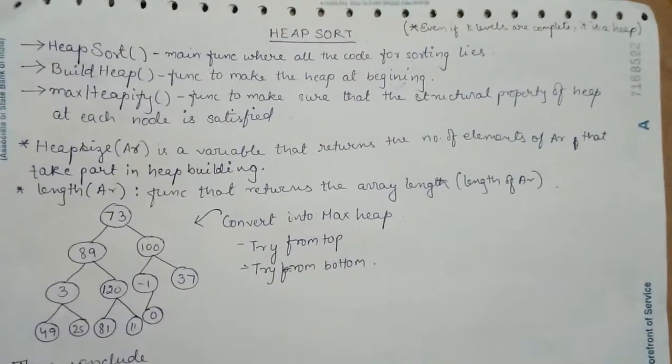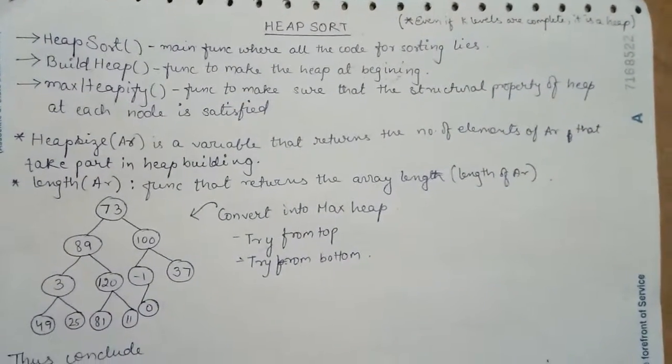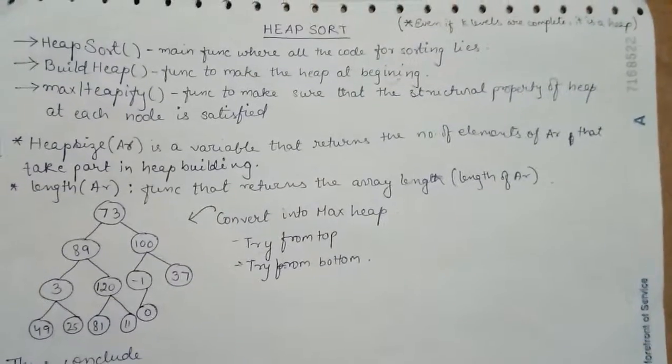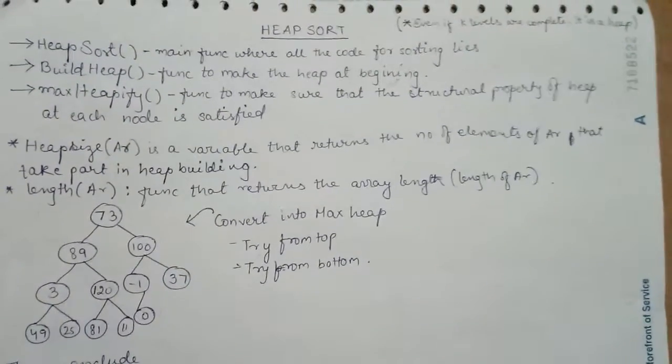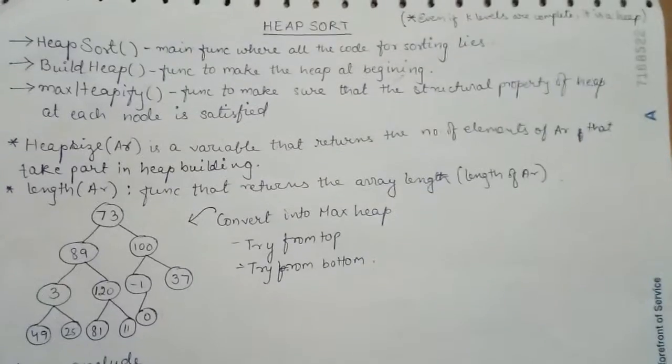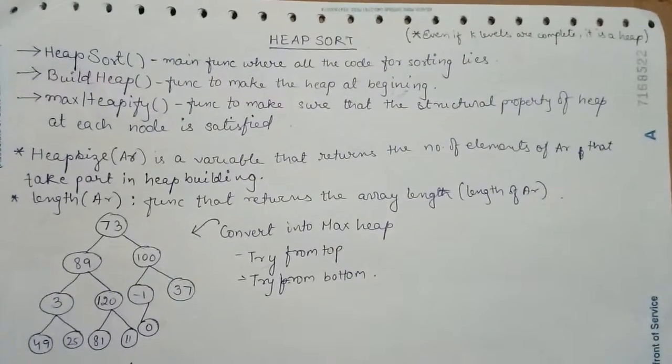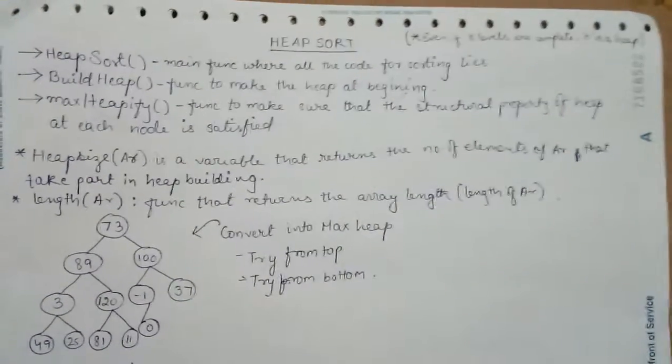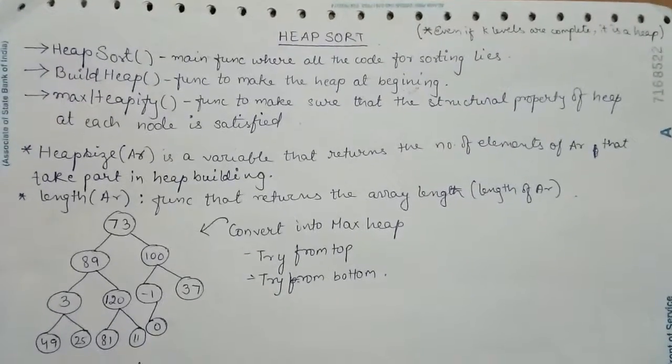This video is about the Heap Sort and maxheapify especially. Before that, a correction in the previous video. Even if there are k levels and all the levels are complete, then also it is a heap.